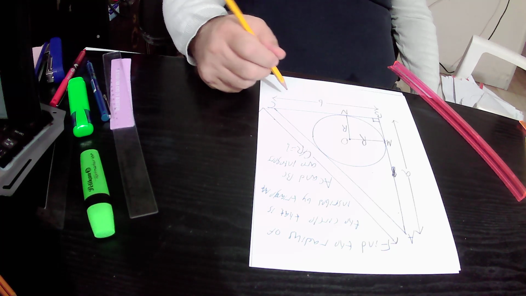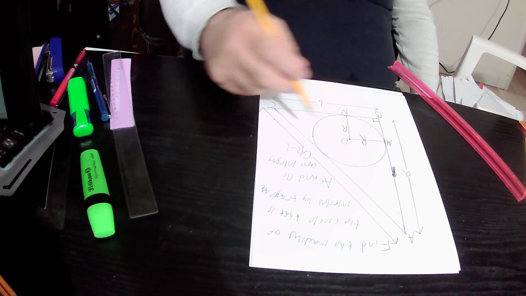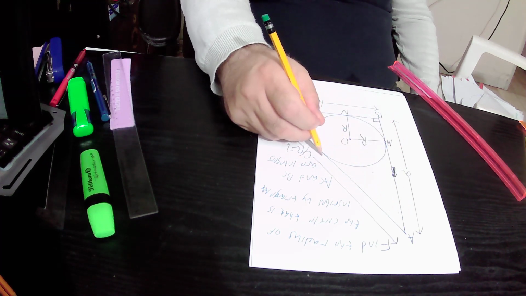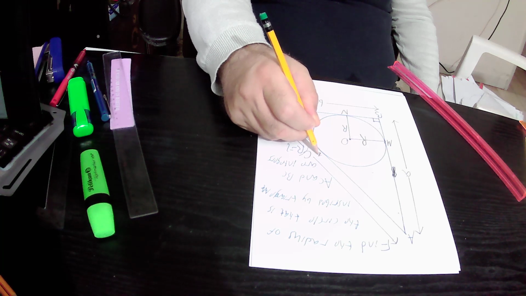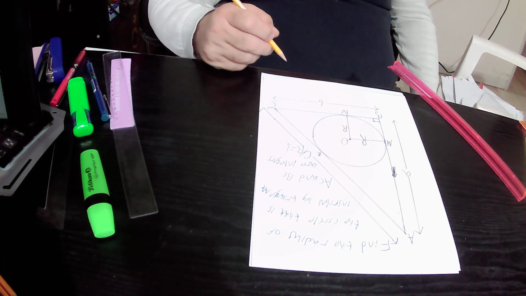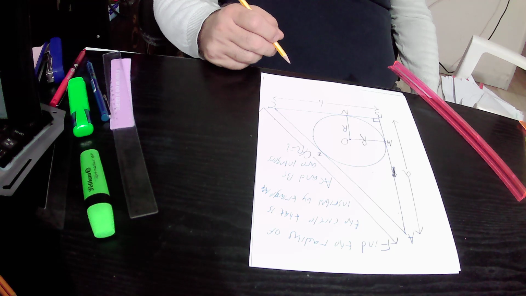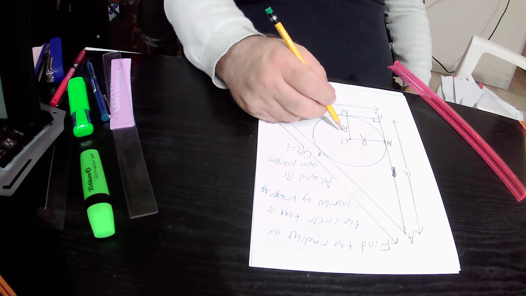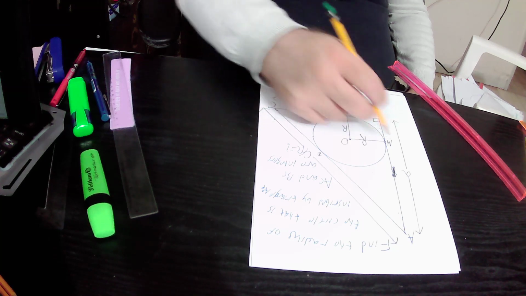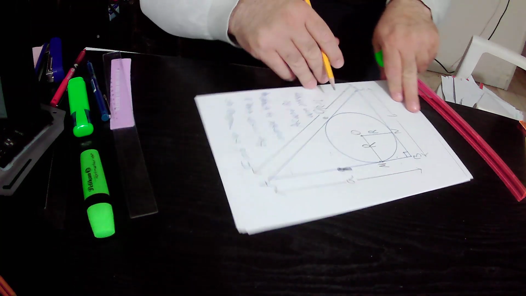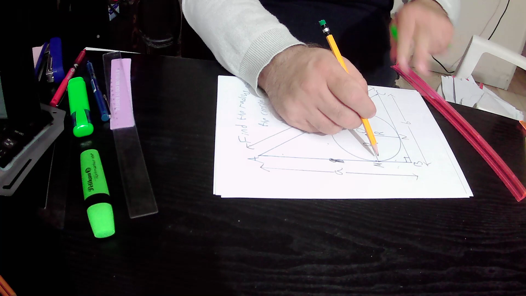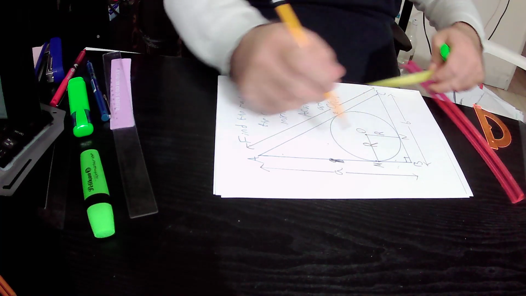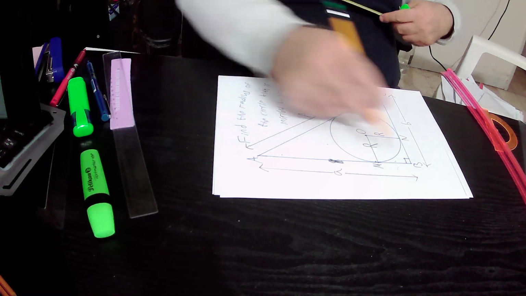Here we will define the point of tangency of tangent AB with this circle as M. So according to rule number 1, the radius OM is drawn to the point of tangency, that is, to point M, the point of tangency of tangent AB with this circle.